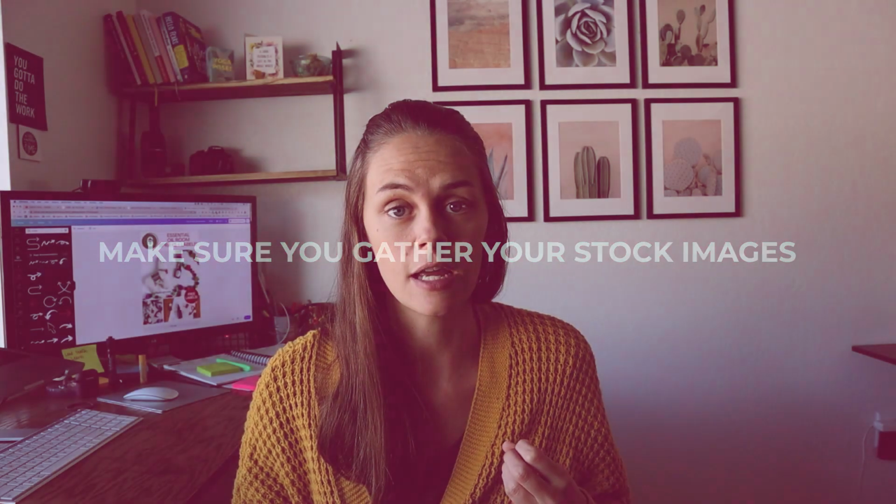First thing first is you are going to gather all of your stock imagery or the photos that you are gonna take for your Pinterest images. You're gonna gather them and have them ready to go when you start creating your images. Make sure they're organized. Make sure they are put in folders so you know exactly what they go to.